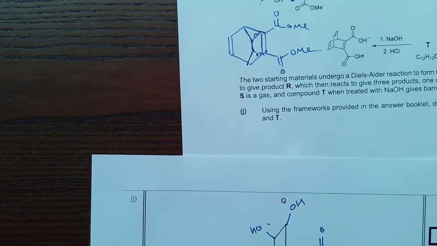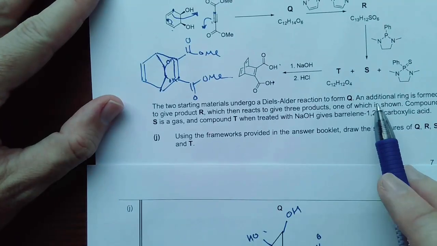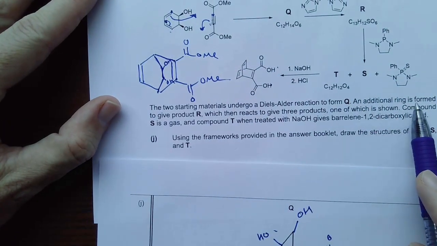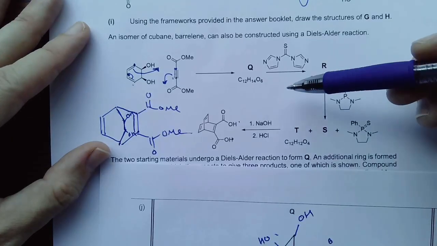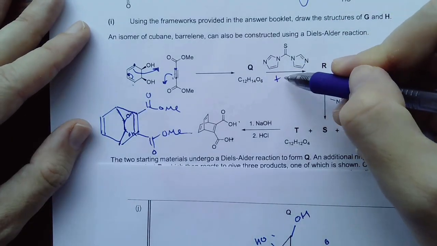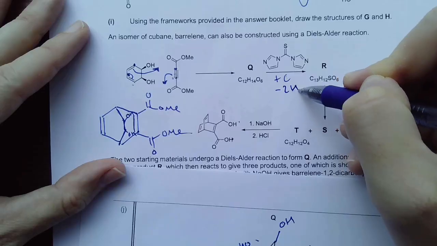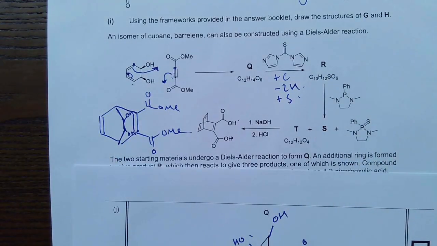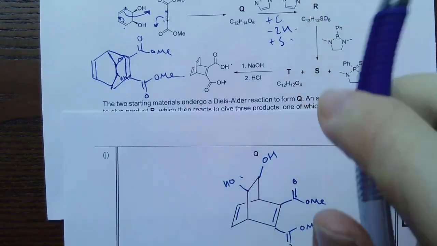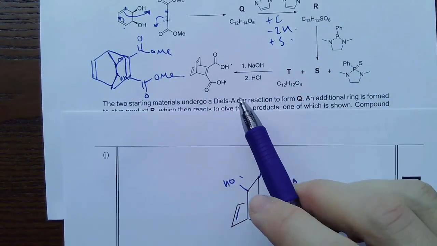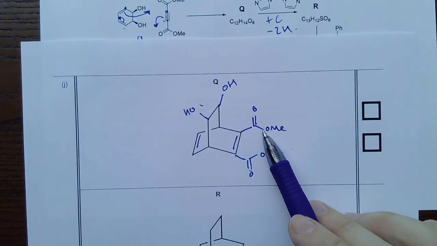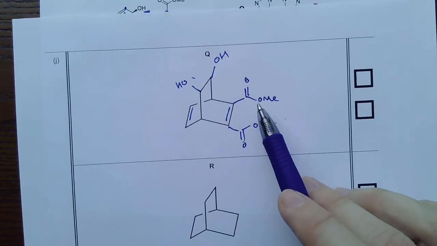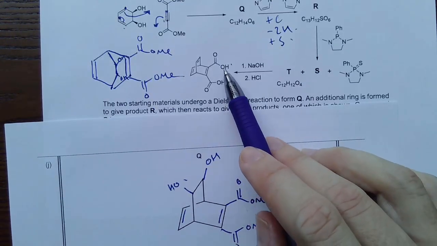Then an additional ring is formed to give product R. So I go from C12, I'm going to add a carbon, I'm going to take 2 hydrogens, I'm going to add a sulfur, I'm going to form a new ring. So, if we look at the final product, there's nothing happening down here. The esters are going to get broken in the final step, right? So that's the final step, changing the ester into the carboxylic acids.